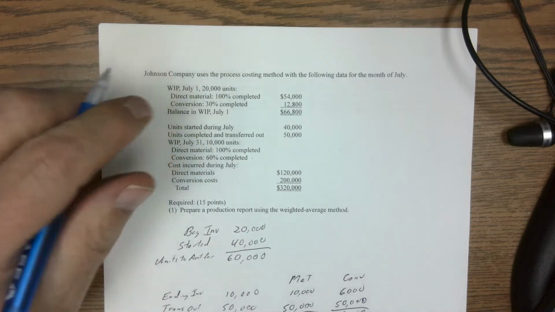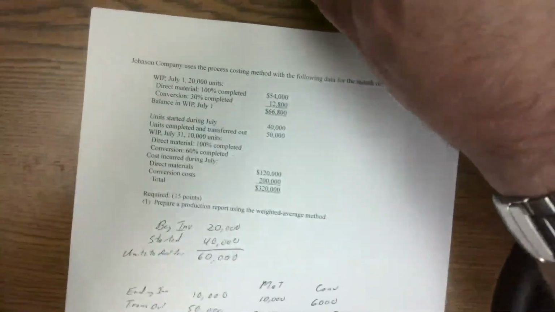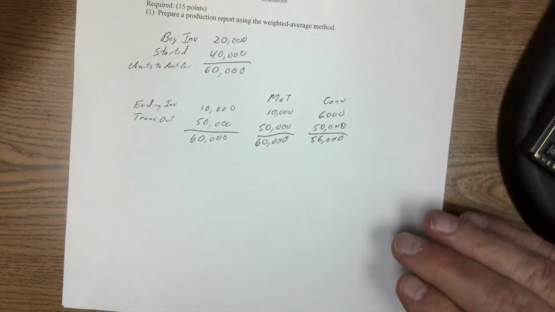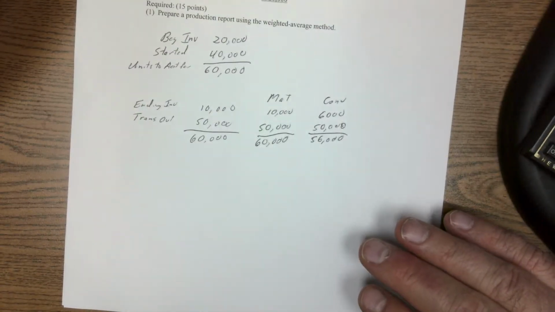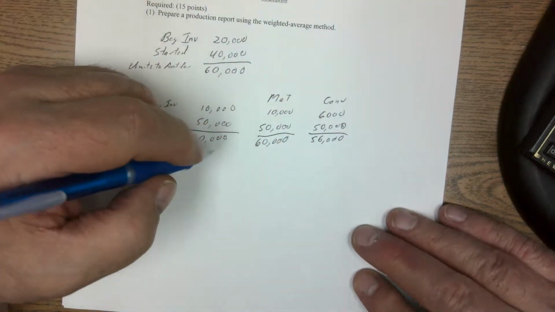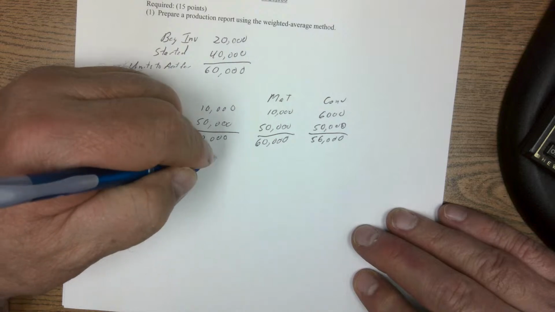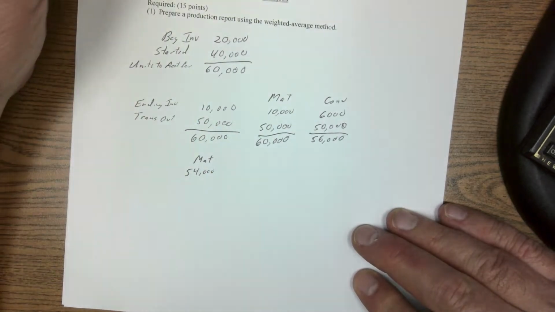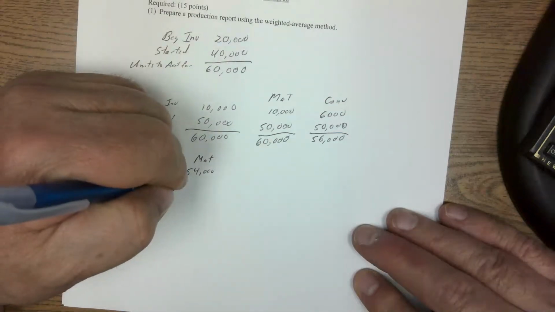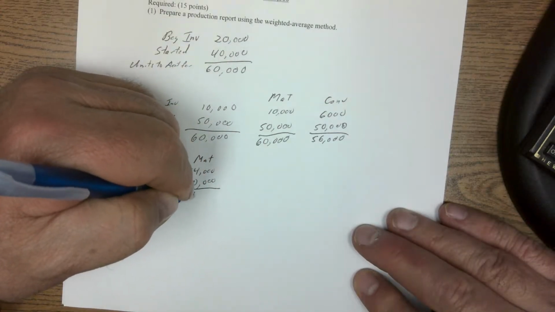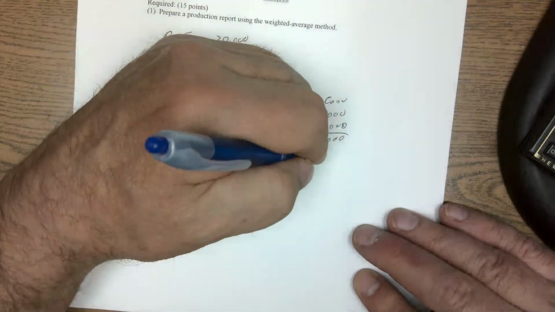Now we need the cost per equivalent unit. These are our equivalent units. So for materials, we have 54,000 plus cost added 120,000 is 174,000.